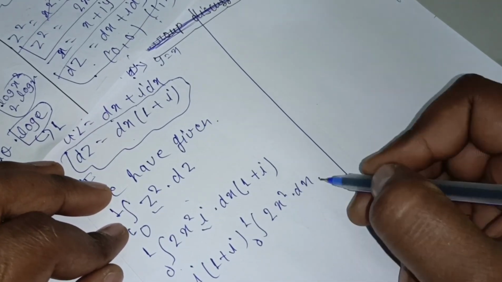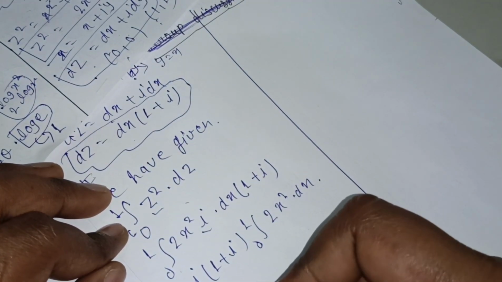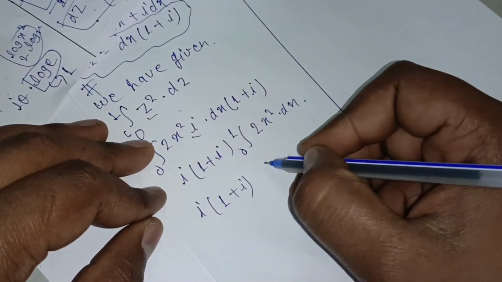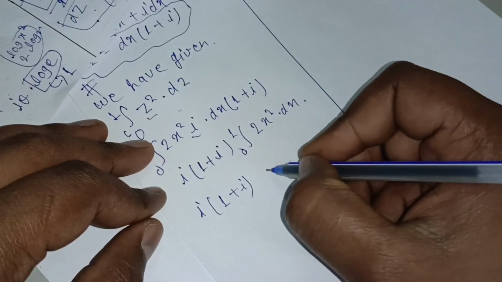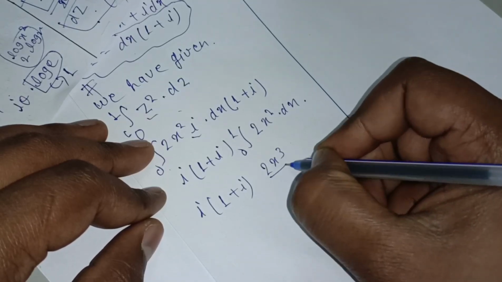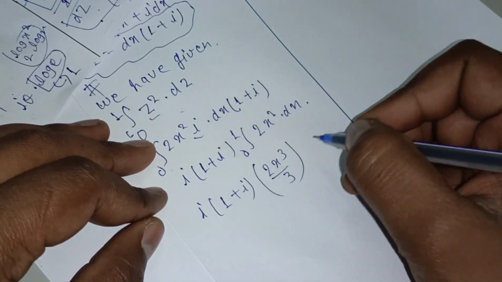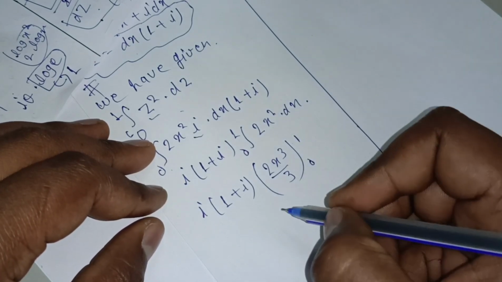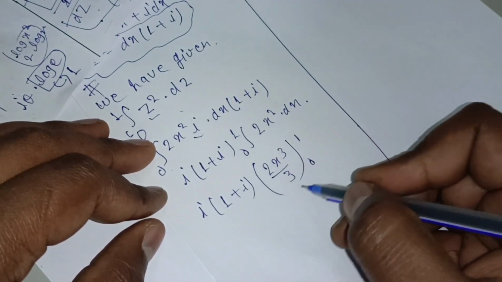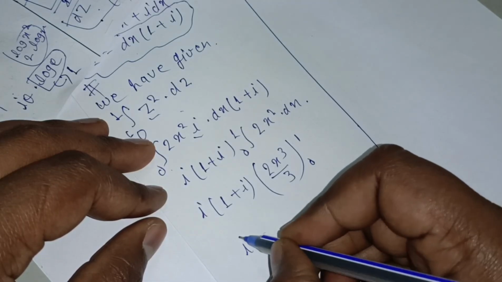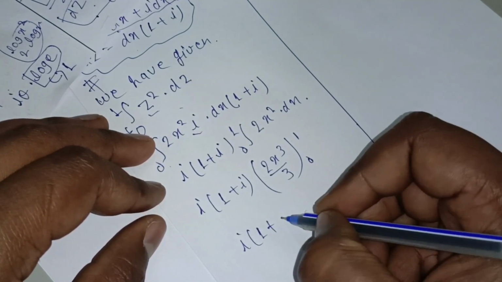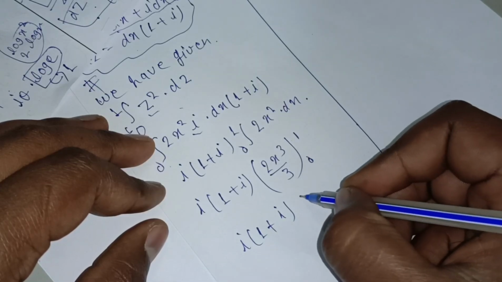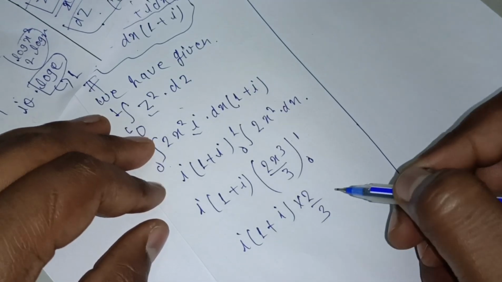Okay, so now simply we have to integrate: iota times 1 plus iota, and 2x cube upon 3 from 0 to 1. So it will be 2 by 3. So iota times 1 plus iota times 2 by 3.